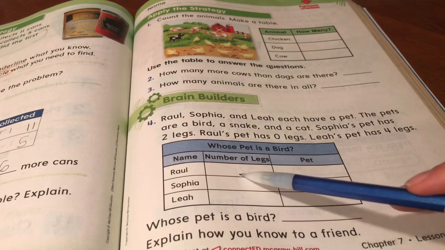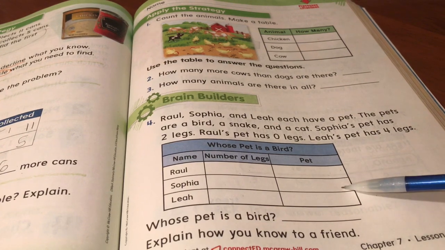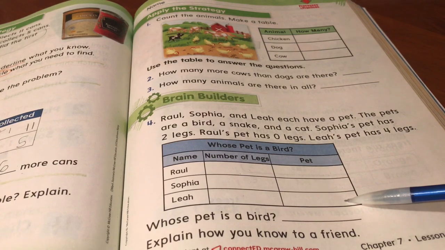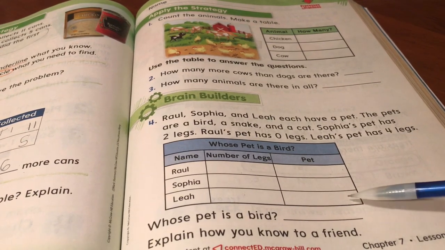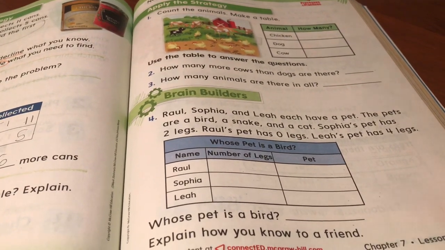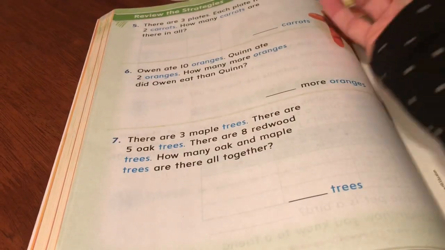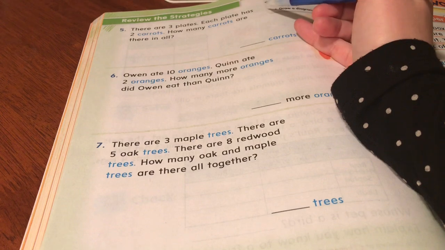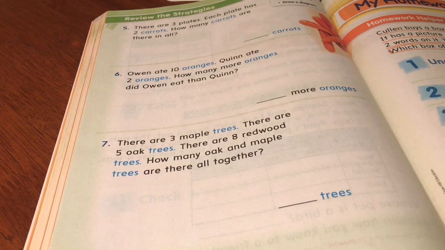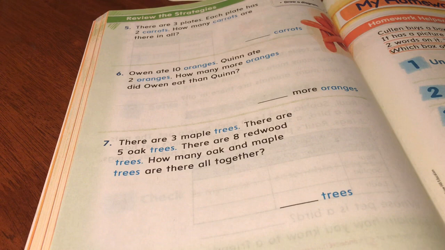For example, Raul's pet has 0 legs, so what type of animal has 0 legs? Then for Sophia, whose pet has 2 legs, which animal has 2 legs? Leah's pet has 4 legs, so which animal has 4 legs? And then it says to write whose pet is a bird. Number 5 says there are 3 plates. Each plate has 2 carrots. How many carrots are there in all? You could make a table for that. You could write a number sentence, or you could draw a diagram. You could draw the plates.